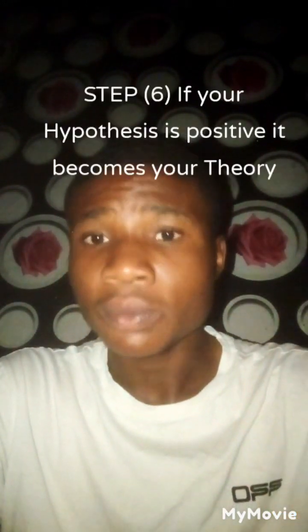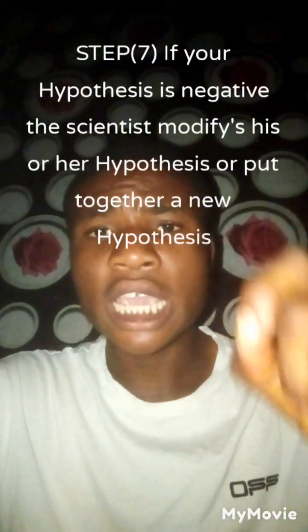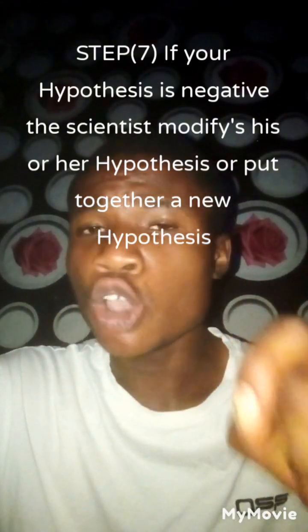Step 6, if your hypothesis is proved positive, then that becomes your theory. A scientific principle or law is formed when your hypothesis is proved positive with evidence. Now, Step 7 says, if the hypothesis or your reasonable explanation is negative, the scientist goes back and puts together a new hypothesis or modifies his previous hypothesis.